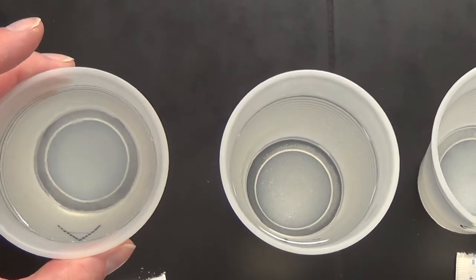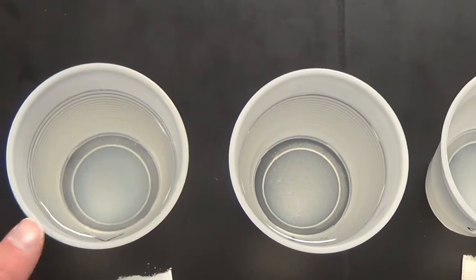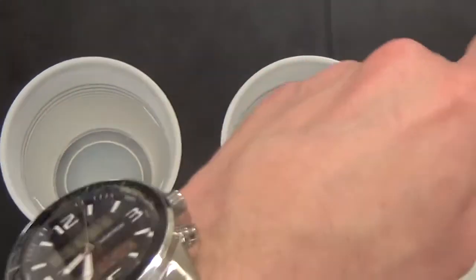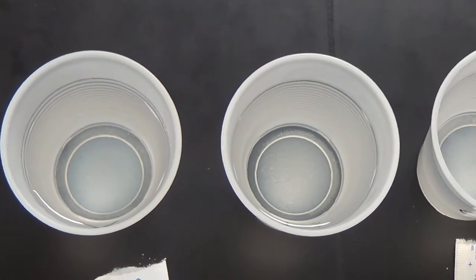I'm not seeing anything left anymore in cup A. So that's probably all dissolved. Let's rank that. You can rank that a 3. Put a time of 3 minutes and 13 seconds to that.